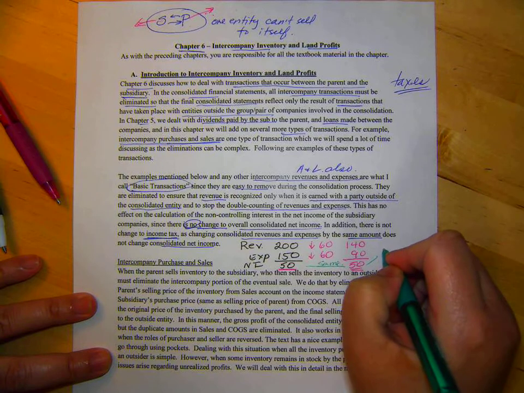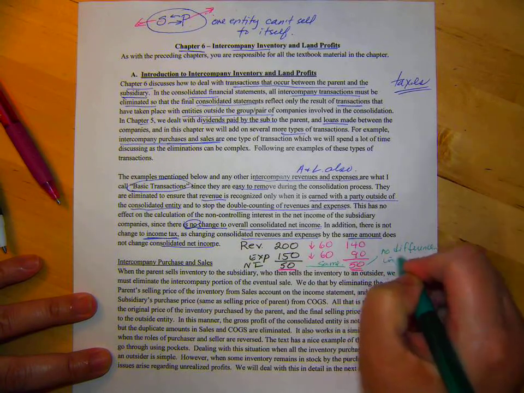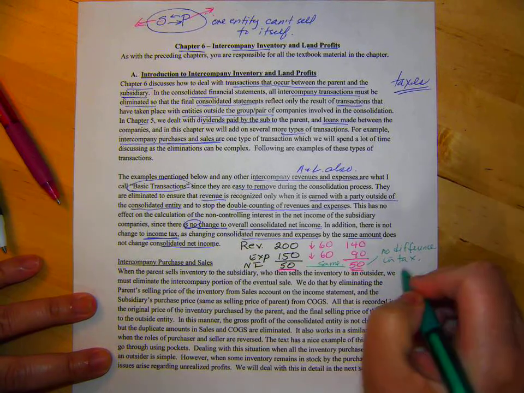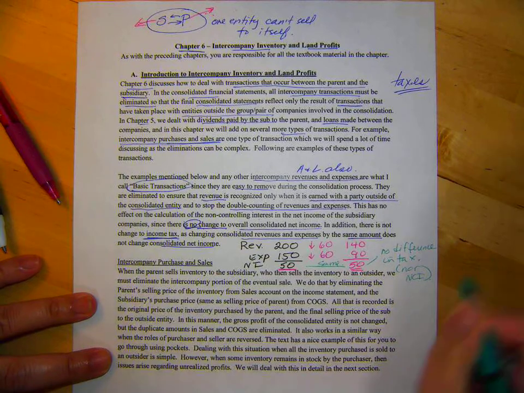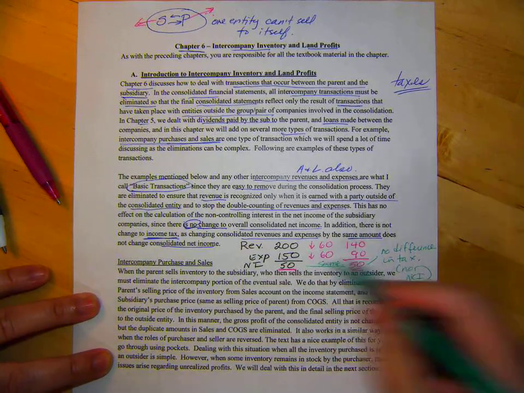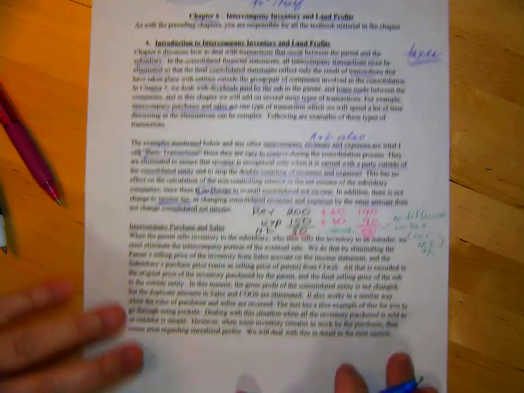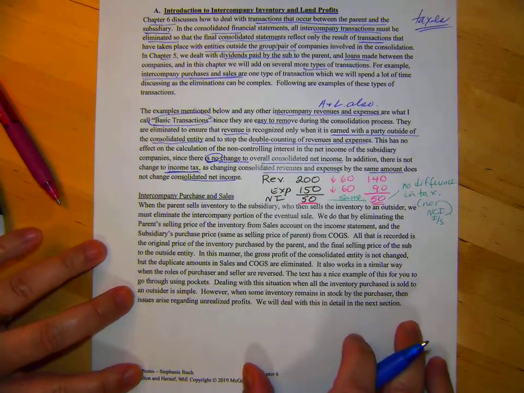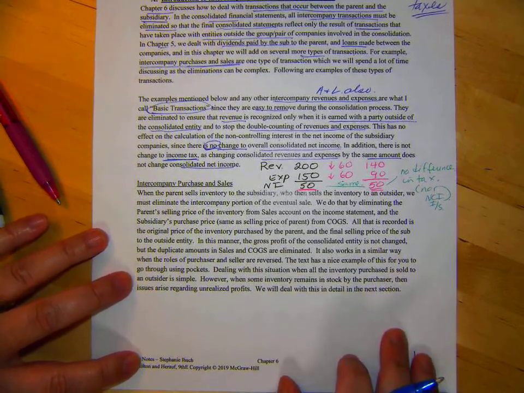So there's no difference in tax nor NCI, because NCI comes from the income statement and it didn't change the income. Okay? So these are all basic till I tell you they're not basic anymore. And I'll tell you what that means, or we'll give an example so you can see.